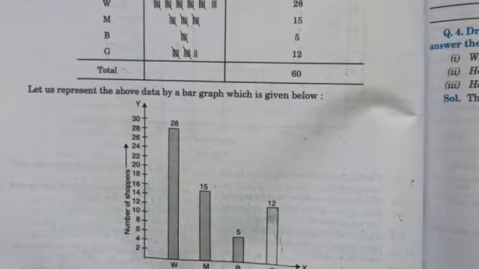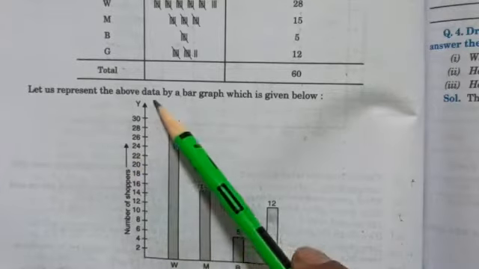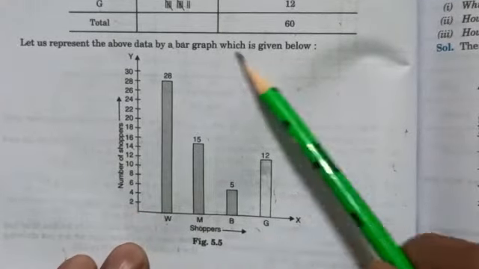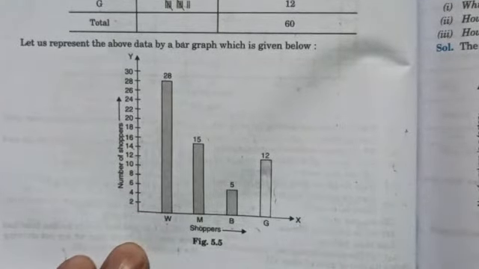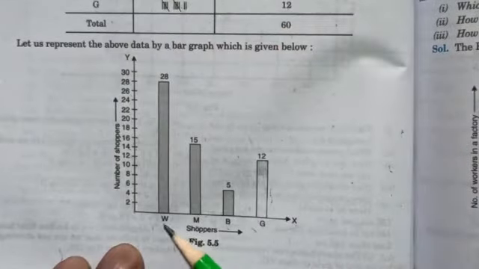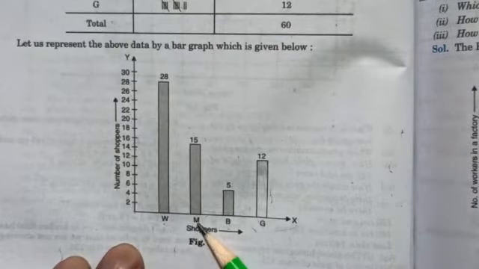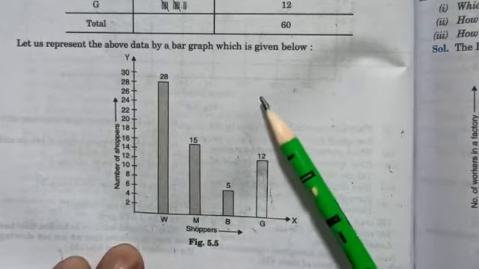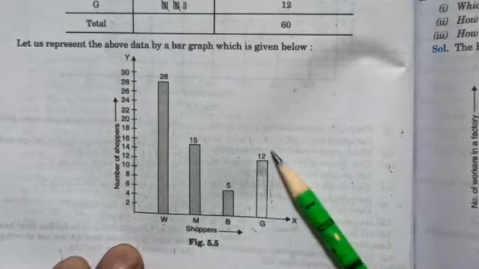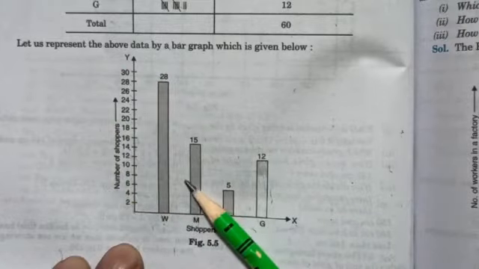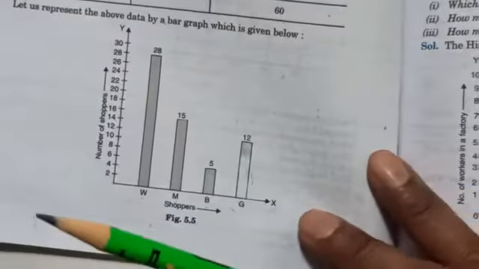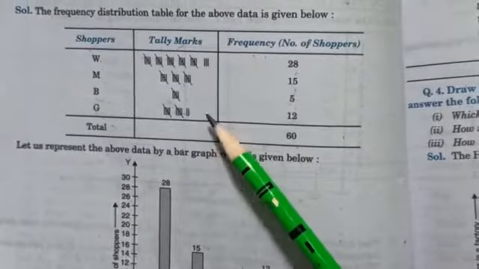And these are the shoppers, and this is called a bar graph. W for women, M for men, B for boys, and G for girls. And this represents the bar graph of this table.